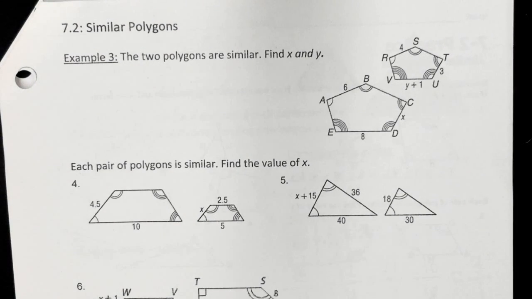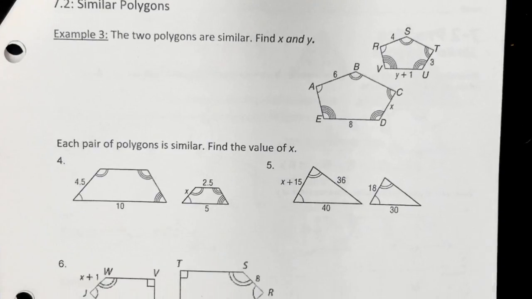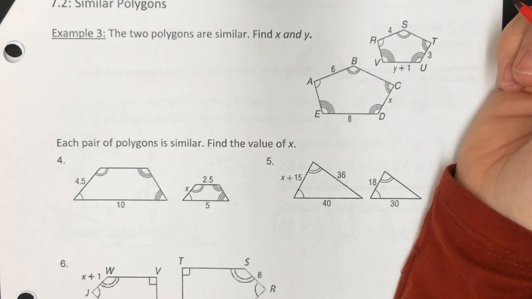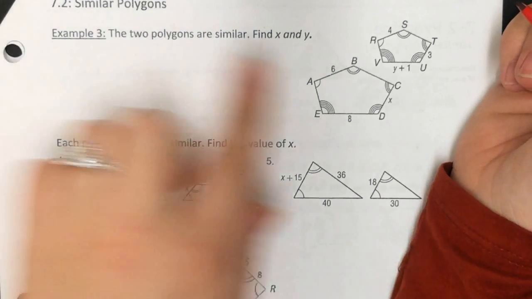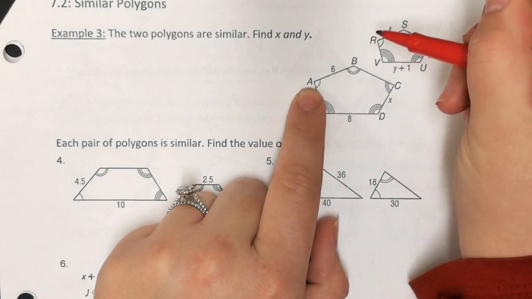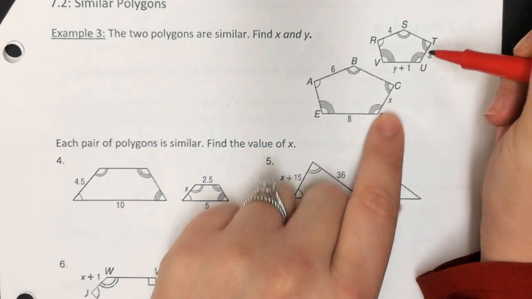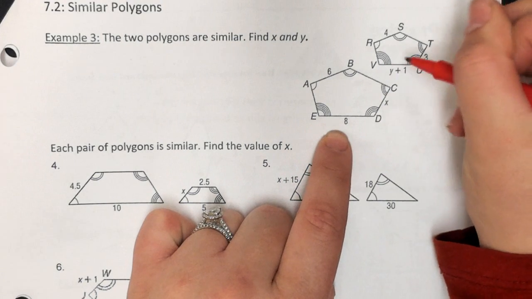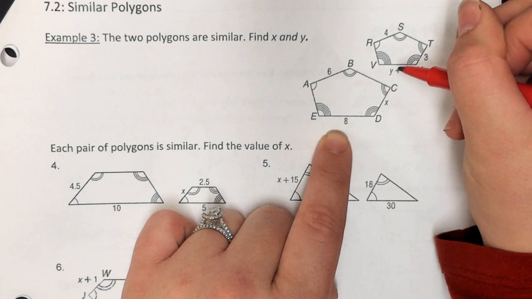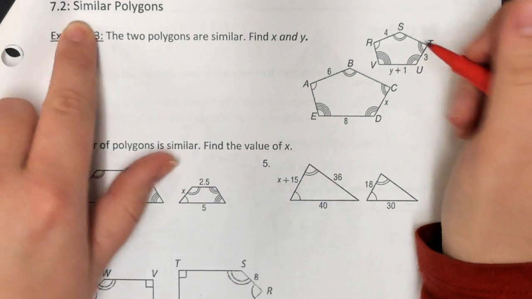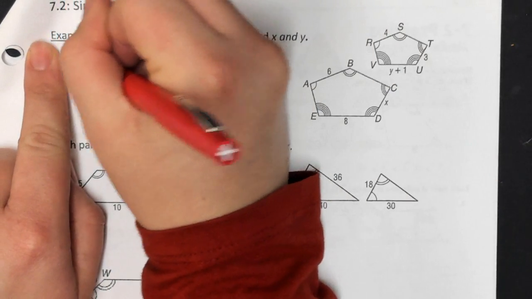Now we're back to polygons in general. So let's find if these two polygons are similar. So you have to set up at least two sides. So I'm finding X and Y. Well, first of all, are these set up in the right order? R and A go together, S and B go together, T and C, U and D, V and E. So we can look at it correctly. Now, I need to find out what Y is. But I can't just put Y plus 1 over 8. I have to have another set to go with it. So, is VU going to go over ED? Did I set that up correctly?